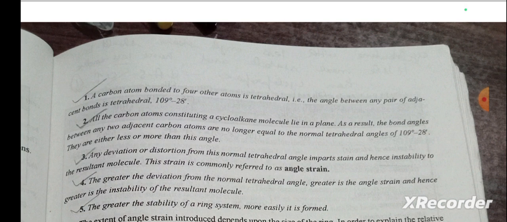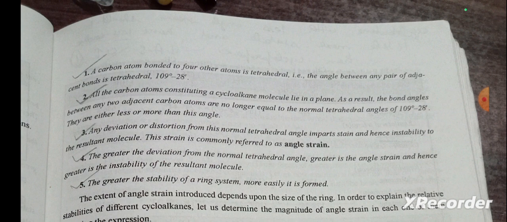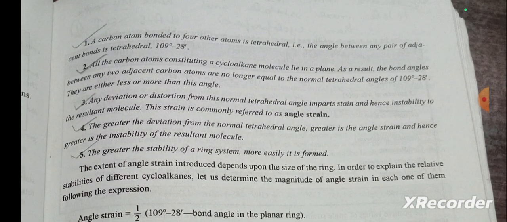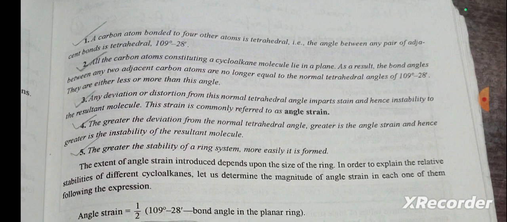First, a carbon atom bonded to four other atoms is tetrahedral, and the angle between any pair of adjacent bonds is the tetrahedral angle, 109 degrees 28 minutes. Second, all the carbon atoms in a cycloalkane molecule lie in a plane.